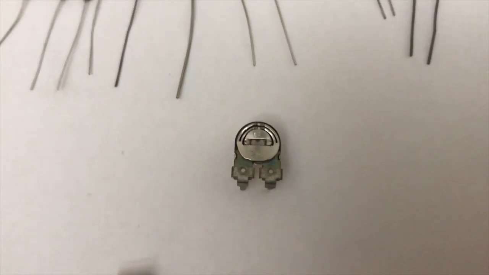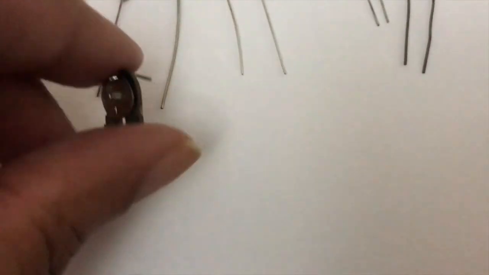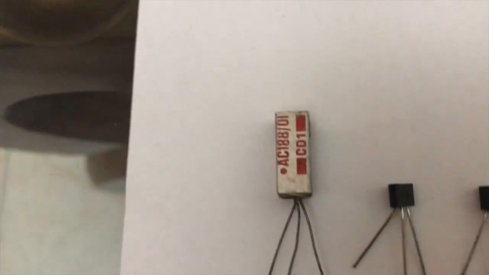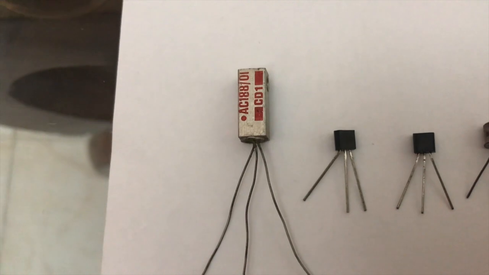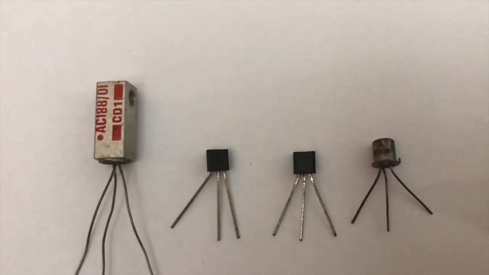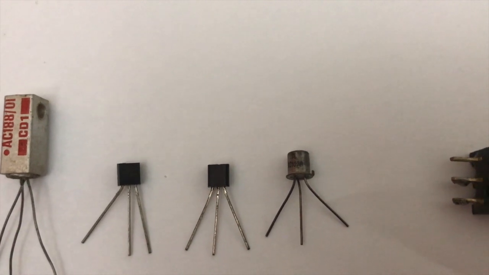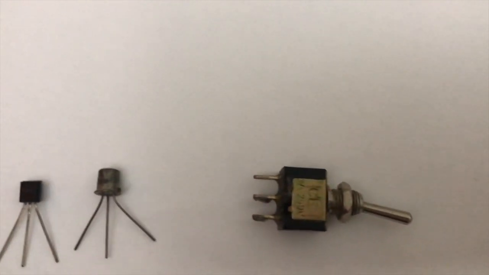Here we have this three leg resistor. This basically is a variable resistor. So resistance is fixed between two legs and varies by using the third leg. Then we have the transistors here. Number is written on the transistor. First one is AC188. These are other transistors here which are used in the circuit.